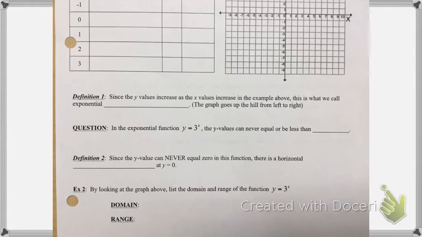From our graph, we saw all those values increase. Is it a growth or decay function? Yeah, growth. All right. So what was the lowest that the y value could be? 0. Never gets to 0, right? So it has to be greater than. So it can never equal 0 or be less than it.